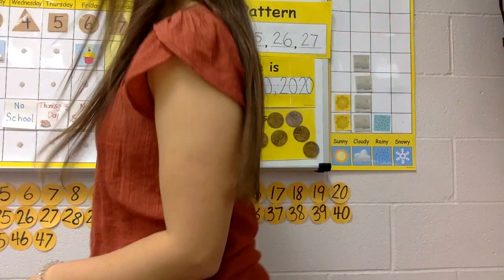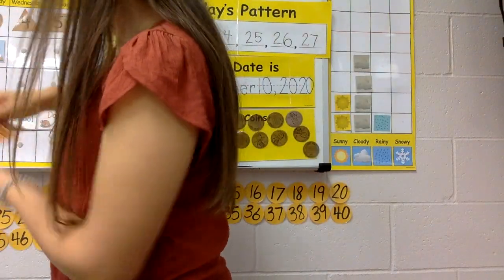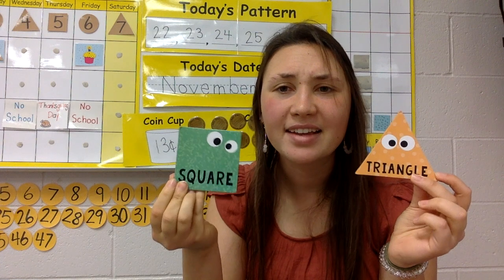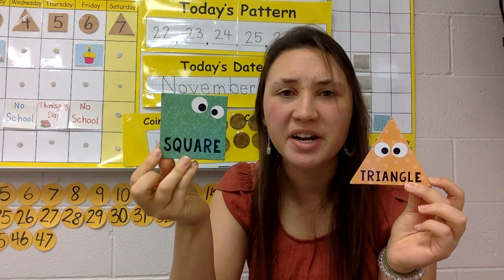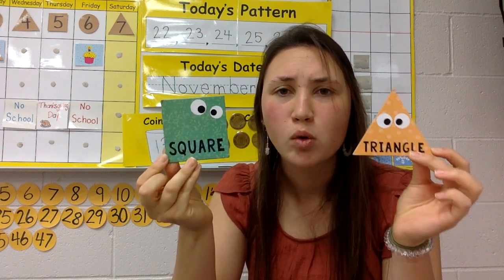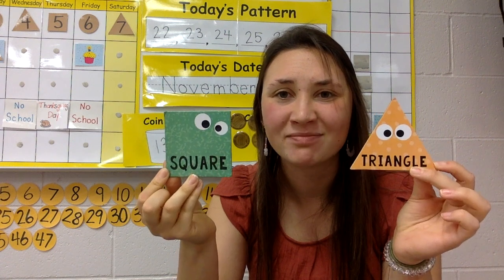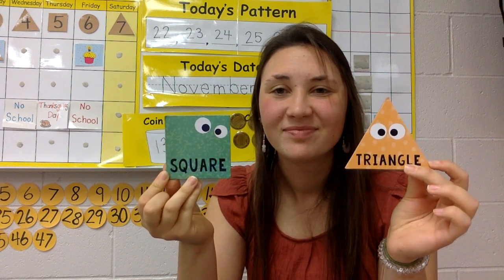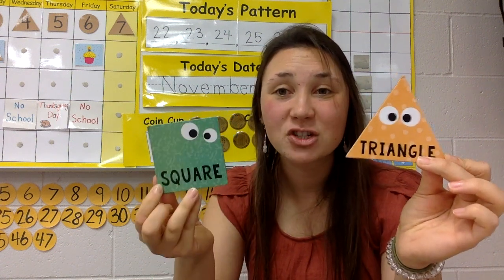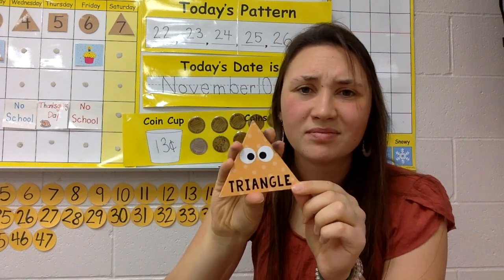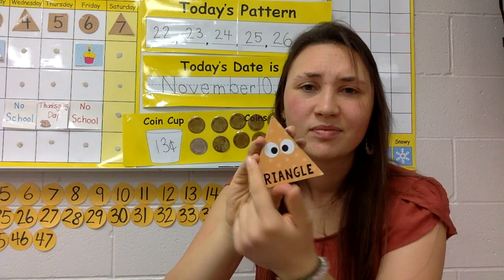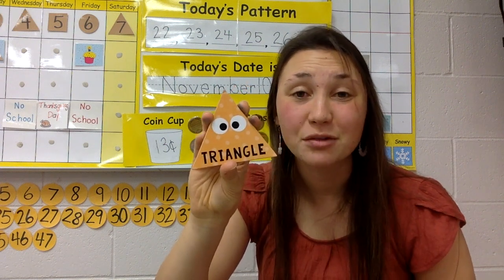Let's review our shapes. After I get all these off the board, which one of these is the triangle? Is it the green one or the orange one? Which one of these is the triangle? Yeah, the orange one is the triangle. How do you know that this one is the triangle? Because there's 3 sides and 3 angles, yeah.